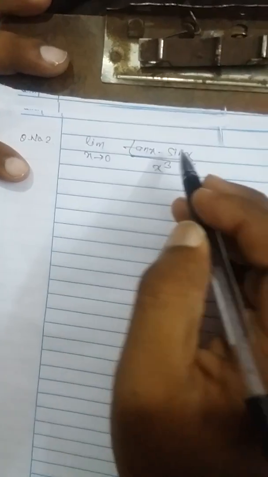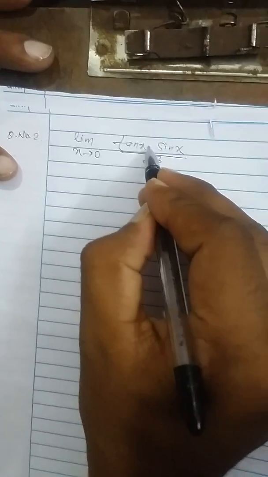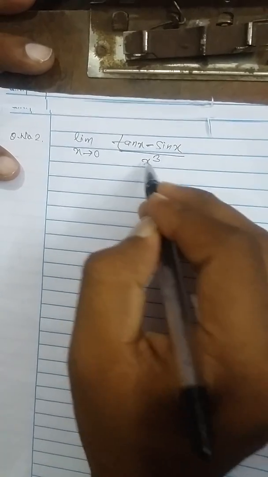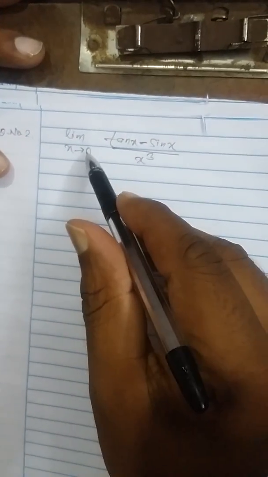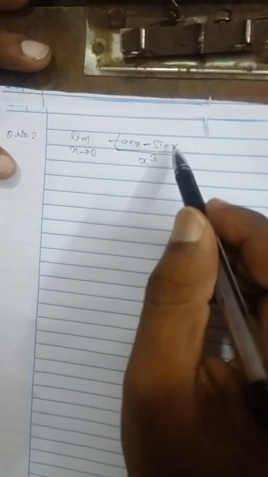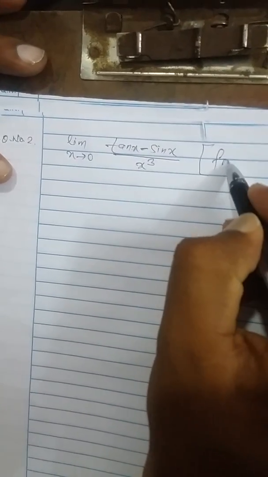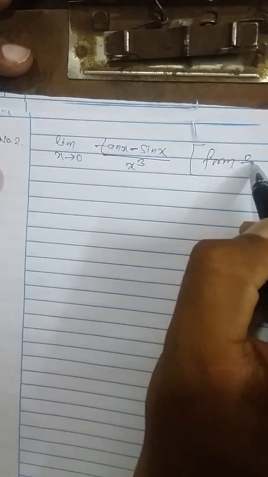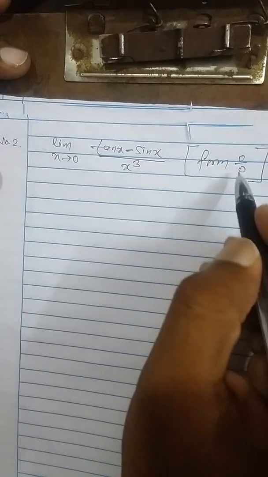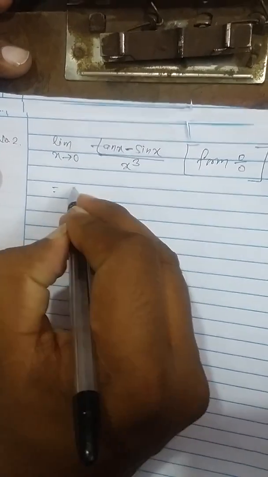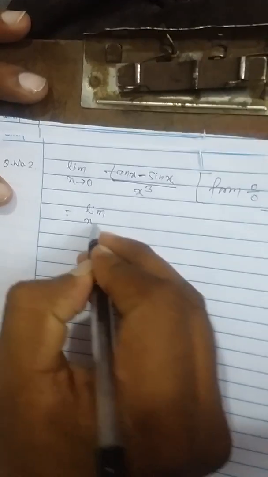This one is a very important question as well. This is (tan x minus sin x) divided by x cube. Again, if you substitute x equal to 0, tan 0 is 0, sin 0 is 0, and this one is 0. So the result becomes 0 upon 0. This is also a trigonometrical function taking the form 0 upon 0. We are going to apply the same technique here also.